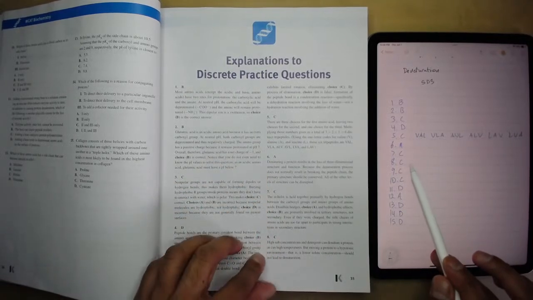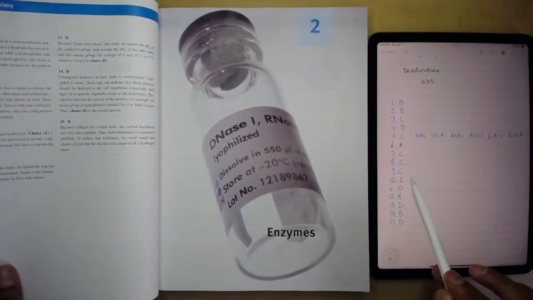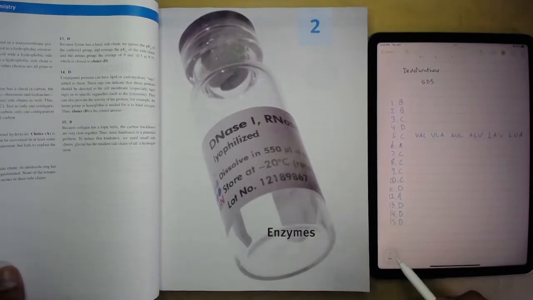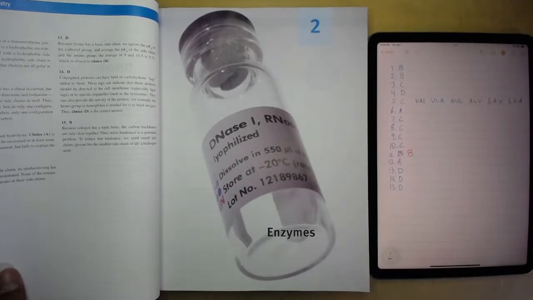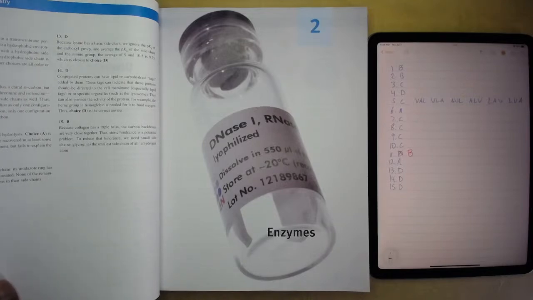1 is B, 2 is B, 3 is C, 4 is D, 5 is C, 6 is A, 7 is C, 8 is C, 9 is C, 10 is C, 11 is B, not D. Bases can catalyze peptide bond hydrolysis. So choice A is incorrect. Enzyme activity can be recovered in at least some cases. Choice D is a true statement, but fails to explain the loss of enzyme activity.